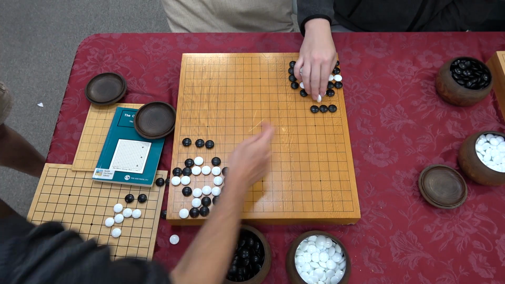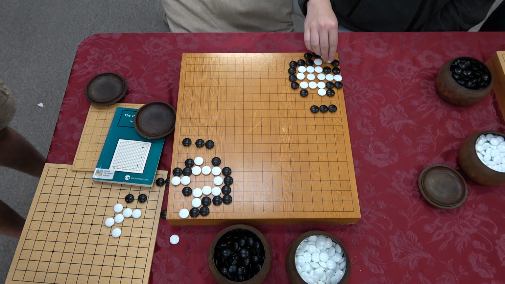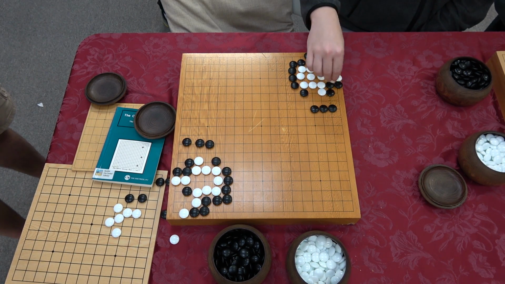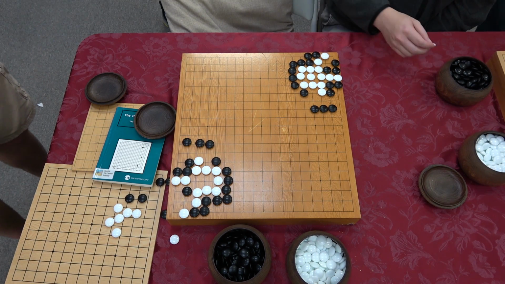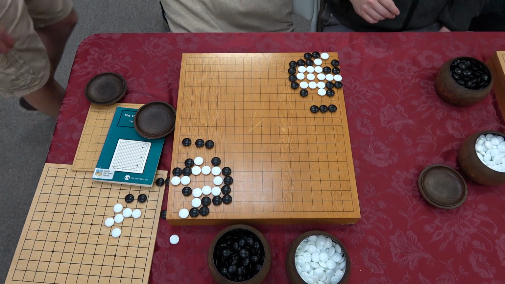Well, nominally white plays here to capture the 3, but then you make the box. If white plays over here, you just save it. Black plays over here and saves these 3. Yeah. Crazy, right? That was close, but couldn't quite get that.